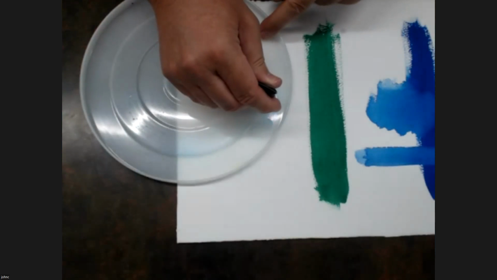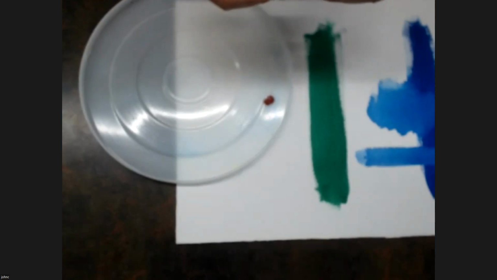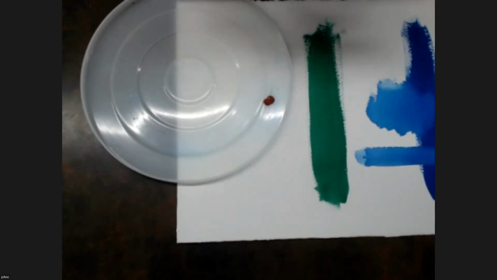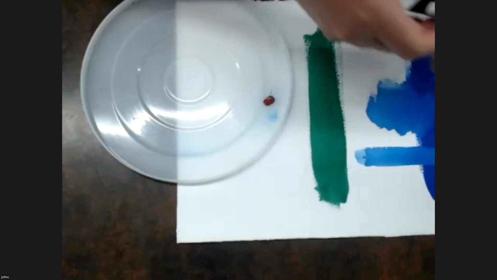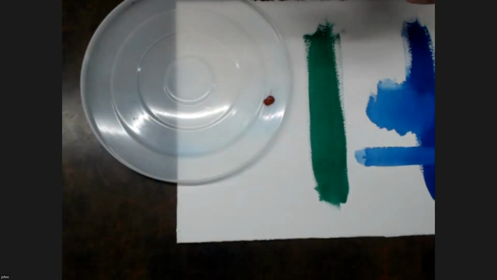So there's two of the opaque I didn't show. One is English red earth, which we'll show here, and the other, which is chromium green oxide.